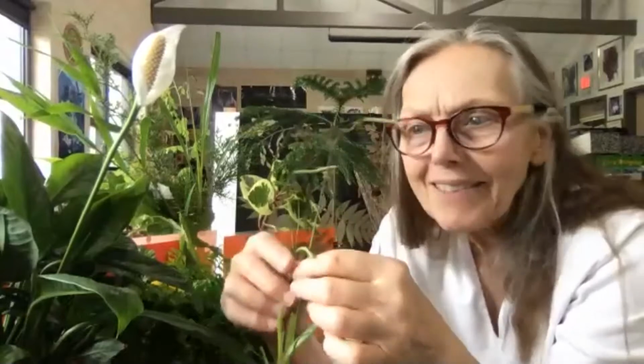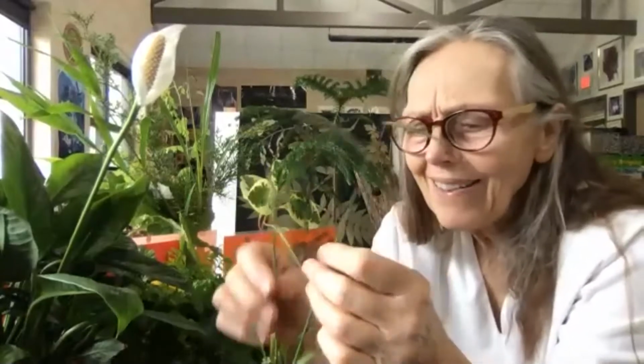But then there are also a lot of flowering plants. A lot of people don't realize they have flowers at all. They don't even think about it.